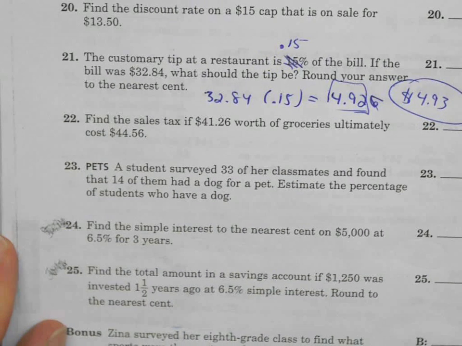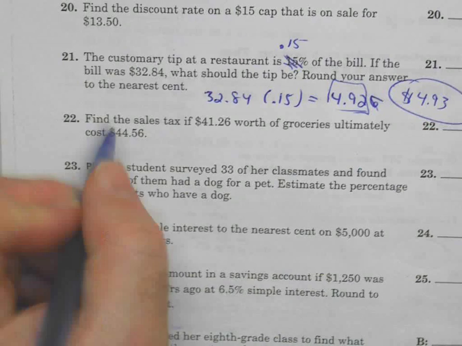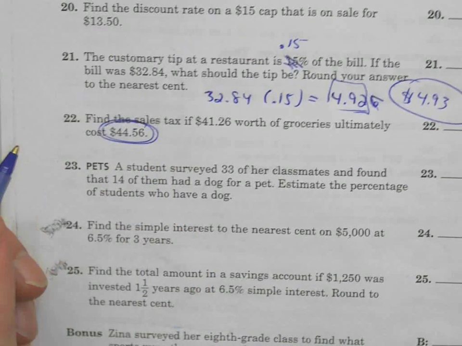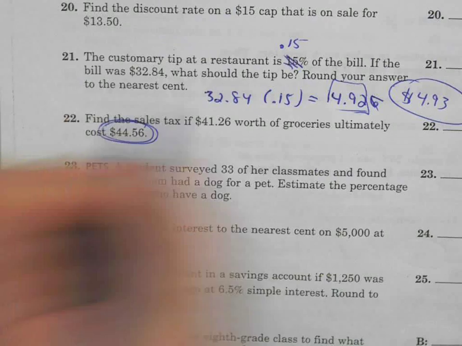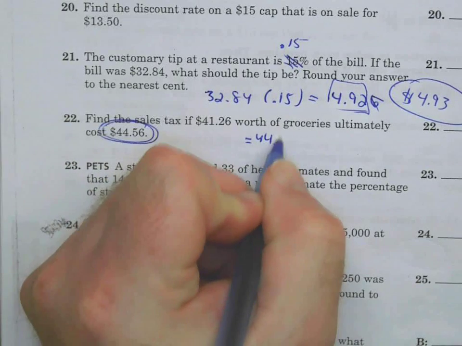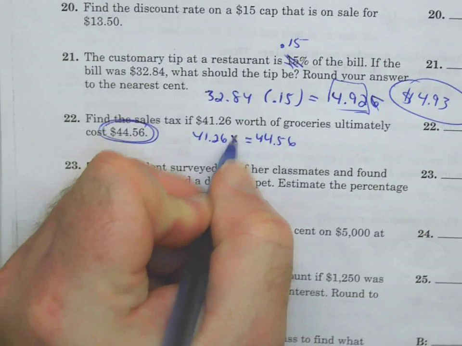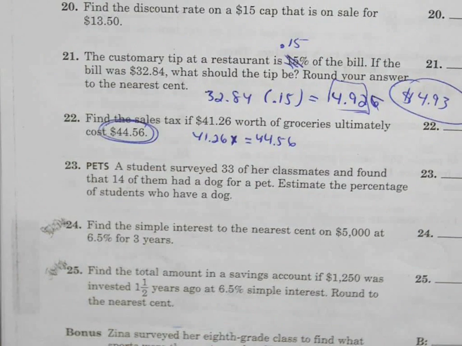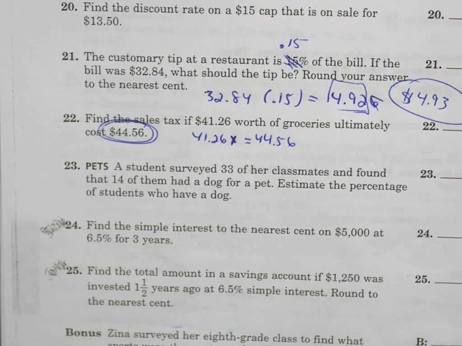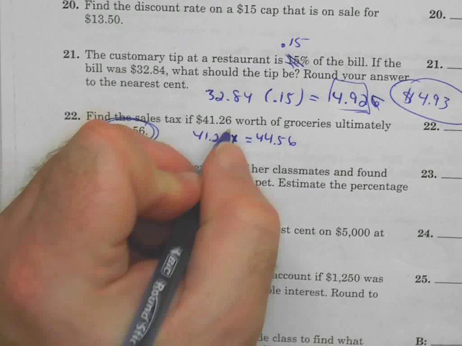Next one says, find the sales tax if $41.26 worth of groceries ultimately cost you $44.56. So, if you know your final cost, I always want you to teach math and learn math. Your final cost equals $44.56. You started with $41.26 and you multiplied by X. You started with something multiplied by X, which was your tax. You got $44.56. You're going to end up with a really long decimal here.